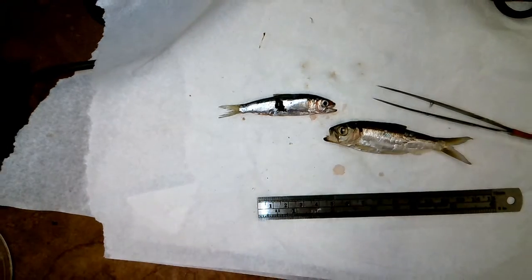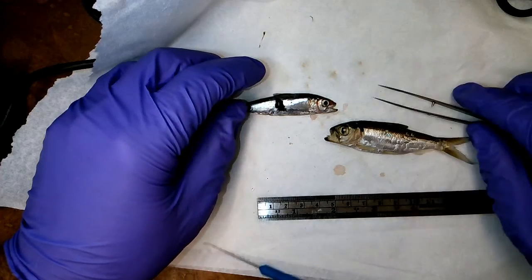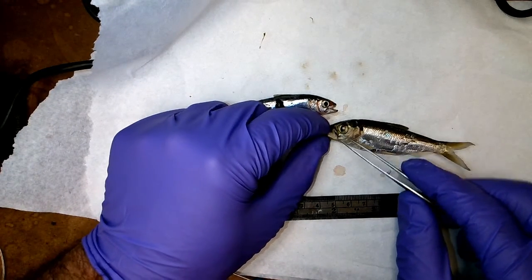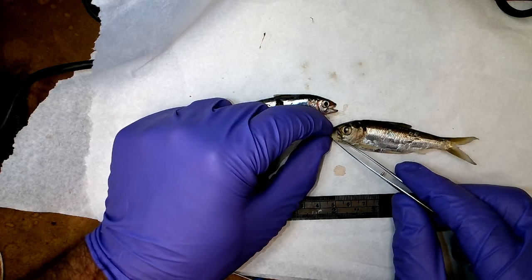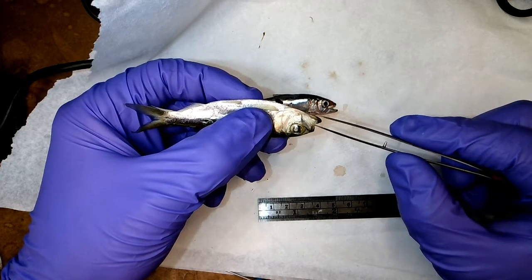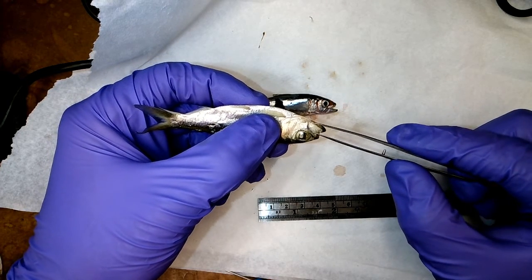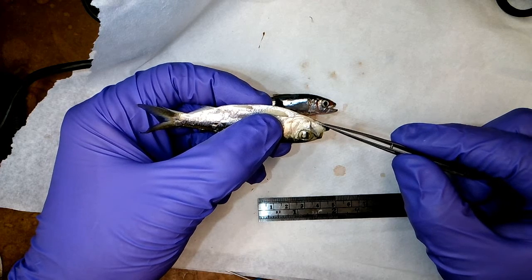When you're looking at the thickness of the upper mandible, so that's what I ripped off on another fish, but that's this flappy piece right here. Hold that up. Okay, there's the upper mandible. And we just want to look at the thickness of this.